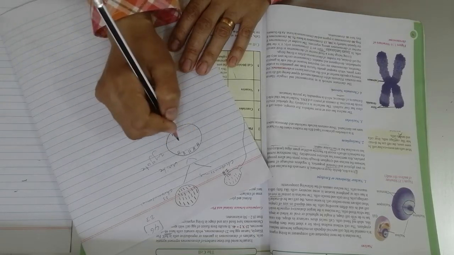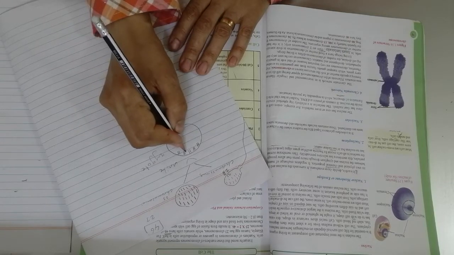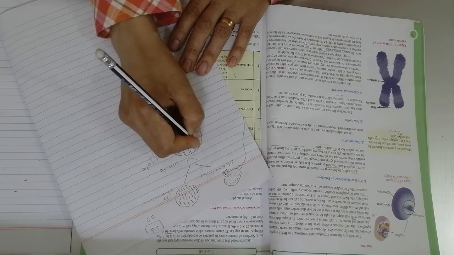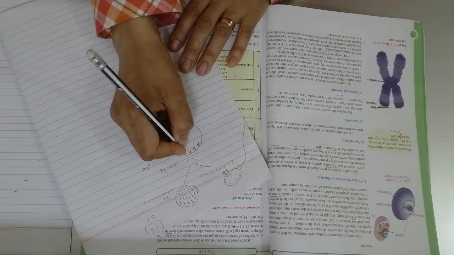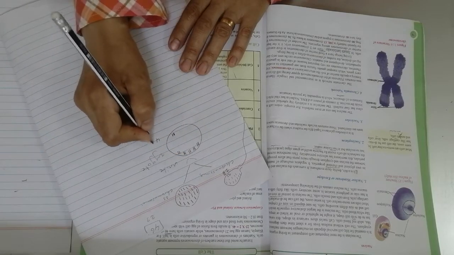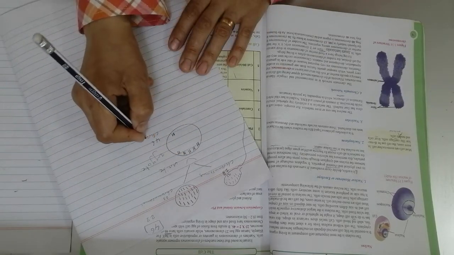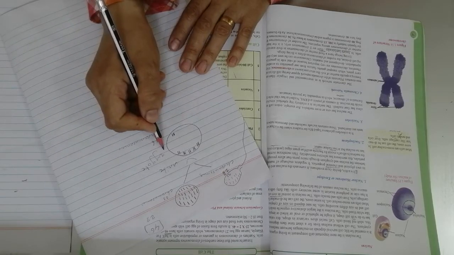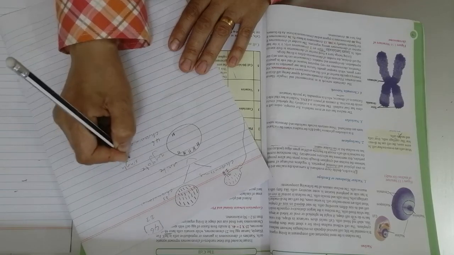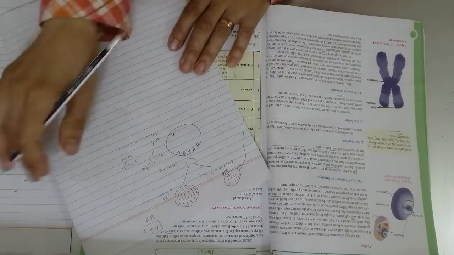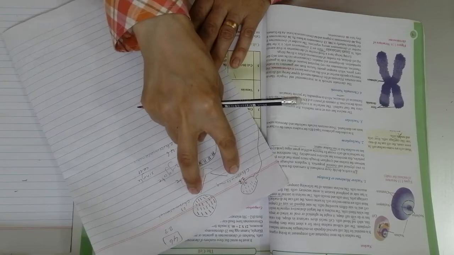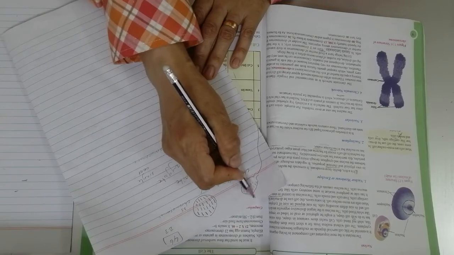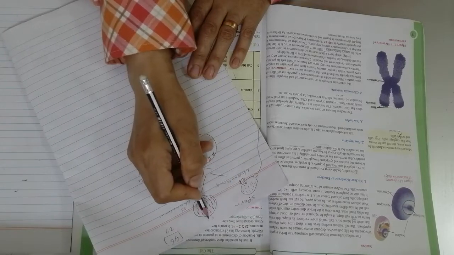When we add them, we find there will be 46 chromosomes in this zygote. This zygote is a single cell that has formed from the fertilization that occurred between the sperm and the egg.